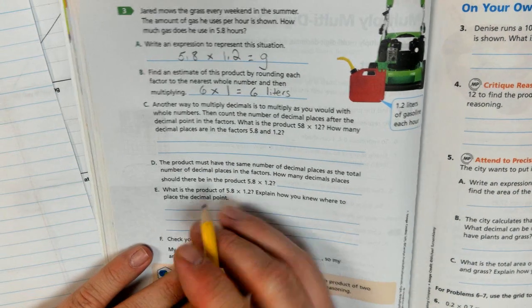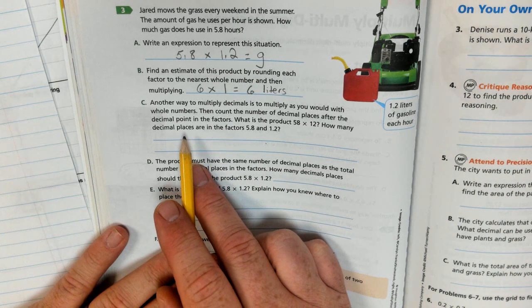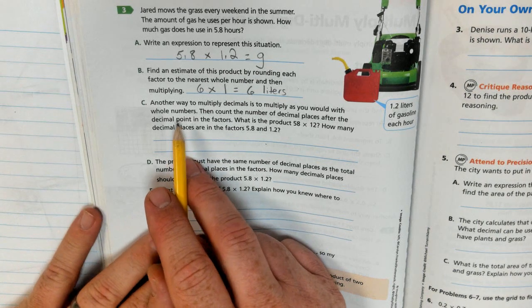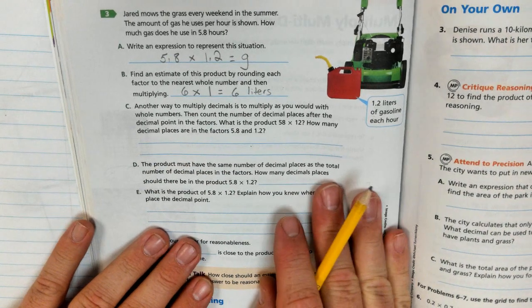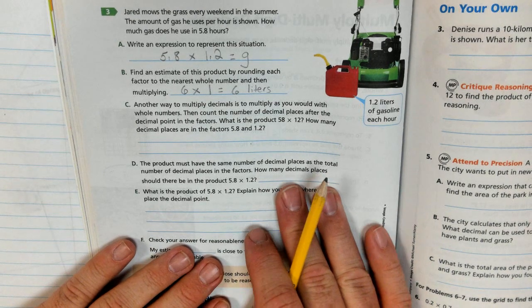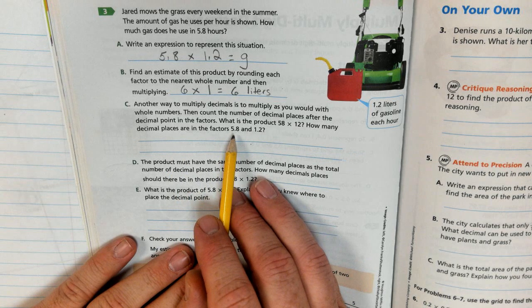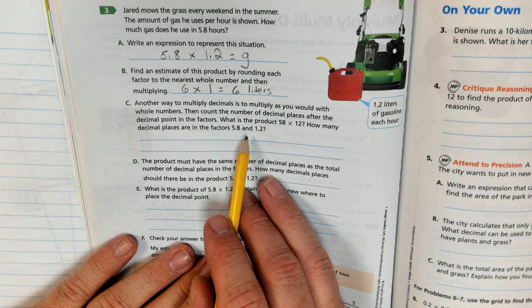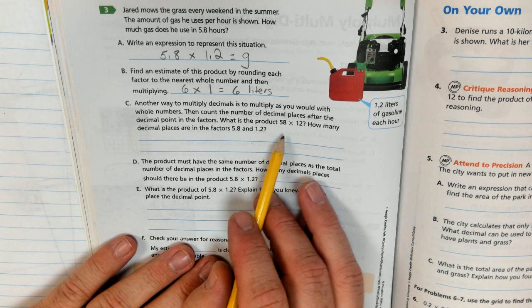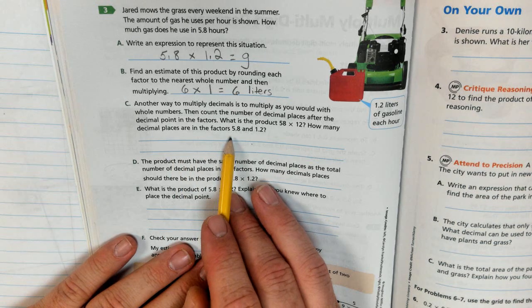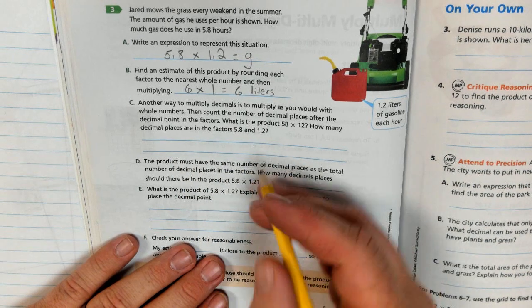Okay. Now, this is what I was just getting started to do before I stopped myself here. It says another way to multiply decimals is to multiply as you would with the whole numbers, then count the number of decimal places after the decimal point in the factor. So I sort of did that in the second one. What is the product of 58 times 12, and how many decimal places are in the factors 5.8 and 1.2?